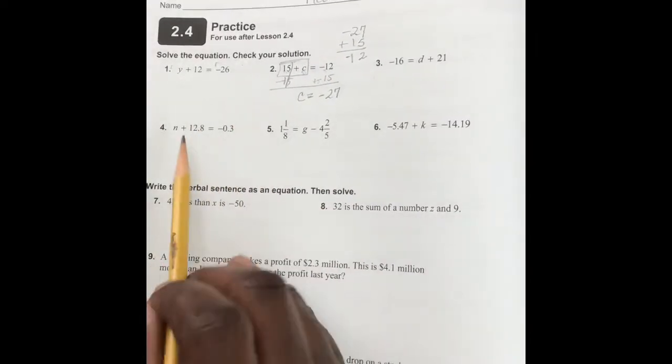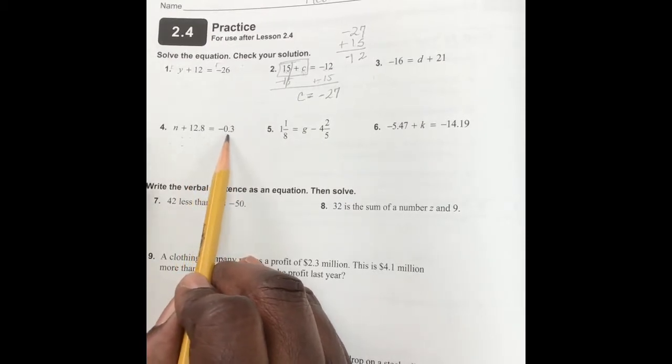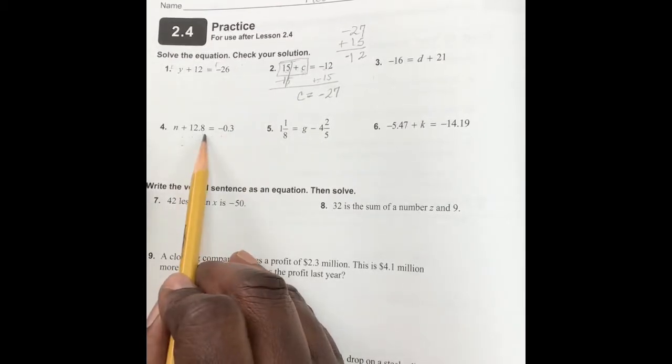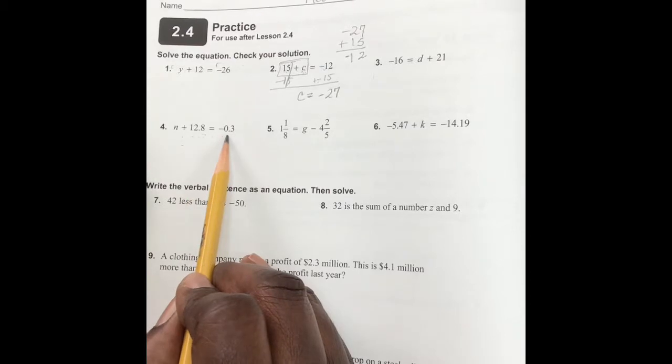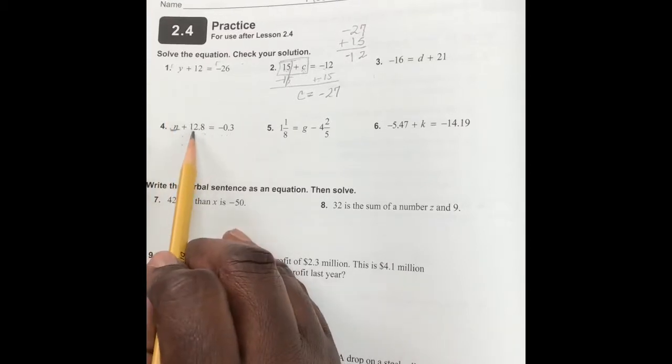Number 4, n plus 12.8 is equal to negative 0.3, or 12 and 8 tenths and negative 3 tenths. So whose house is it? It is n's house. Who's in n's house? A positive 12.8.